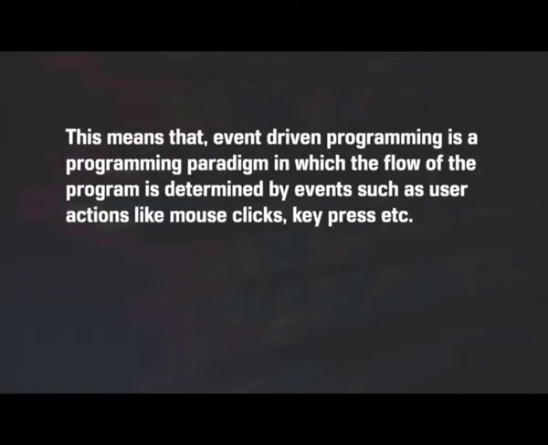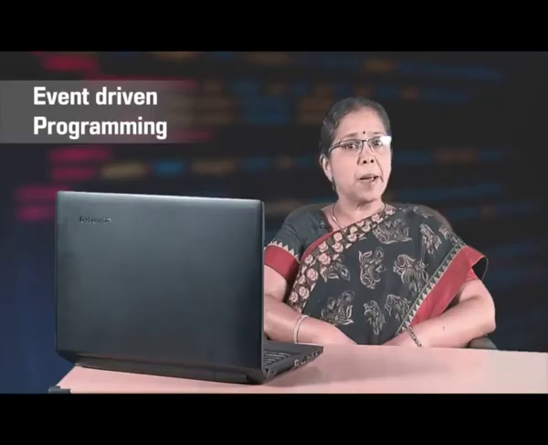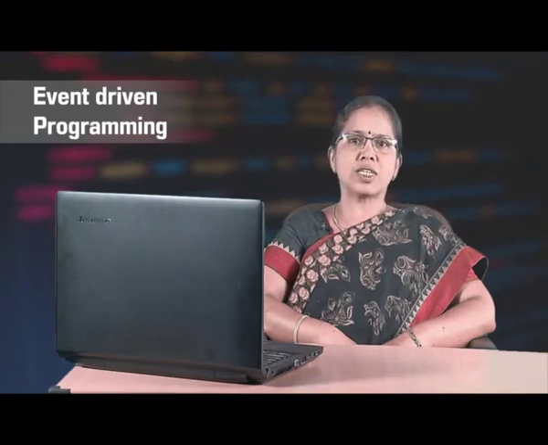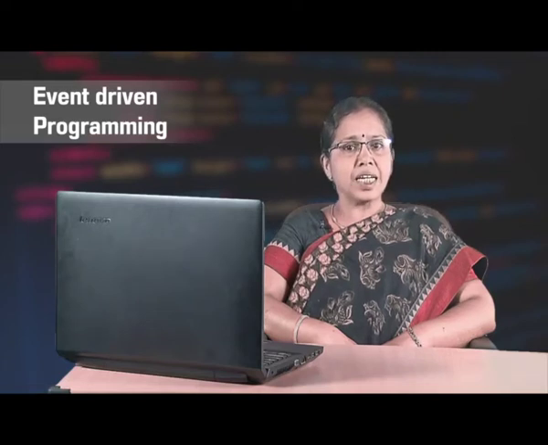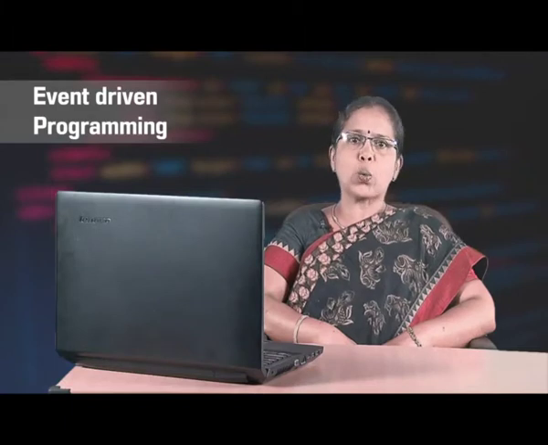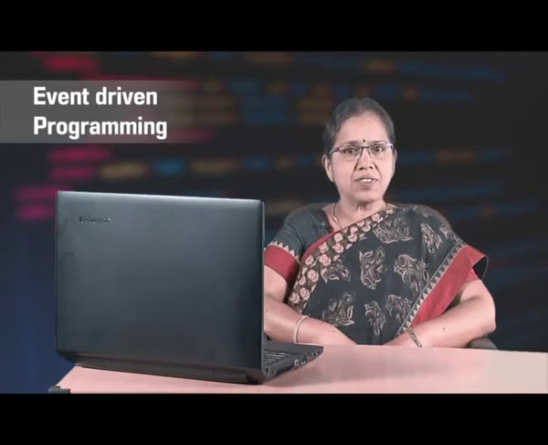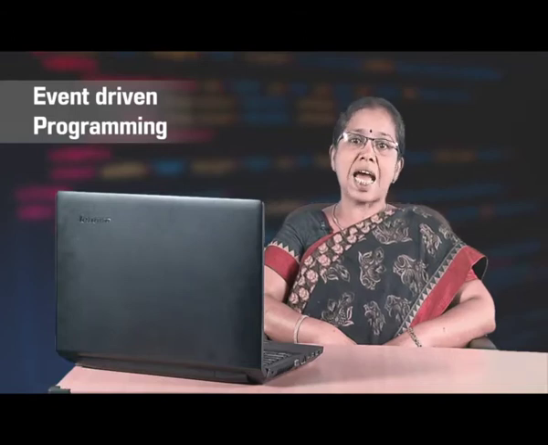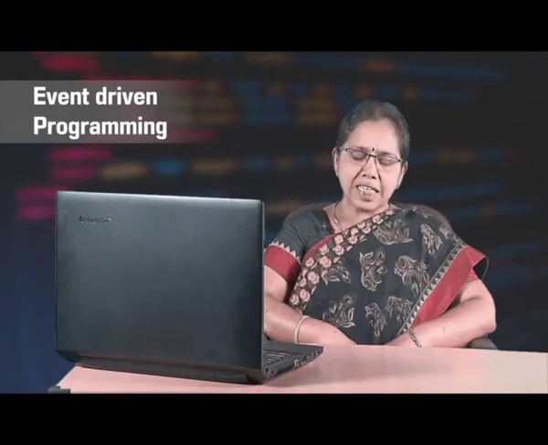This means that event driven programming is a programming paradigm in which the flow of the program is determined by events such as user actions like mouse clicks, key press, etc. It is predominantly used in graphical user interfaces, which we will discuss in the forthcoming module. In event driven programs, we write functions that are invoked whenever an event occurs. These functions are usually called handlers since they handle the event.